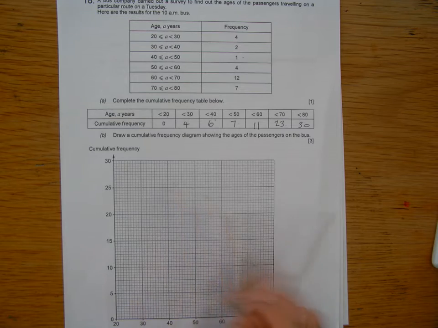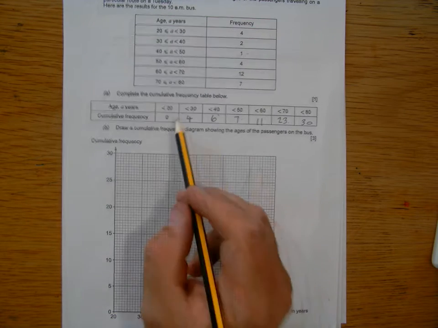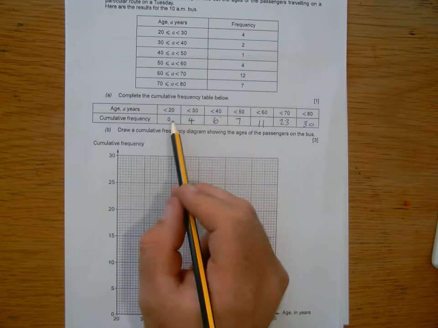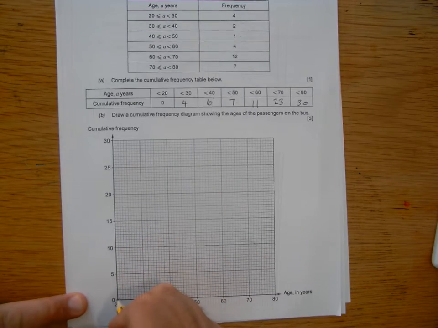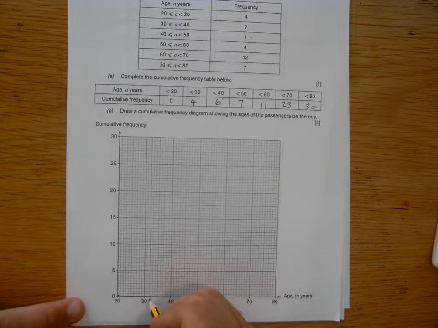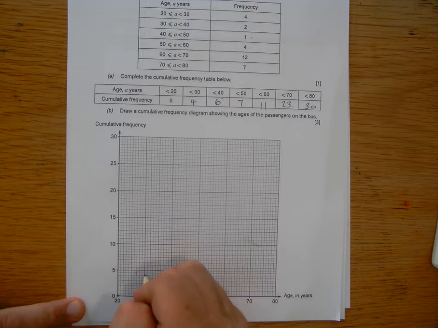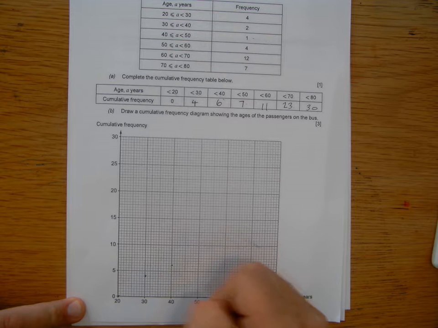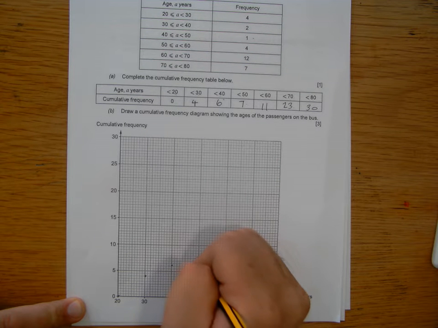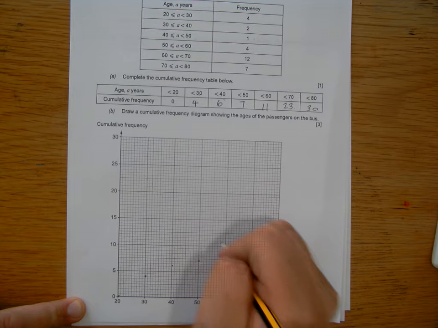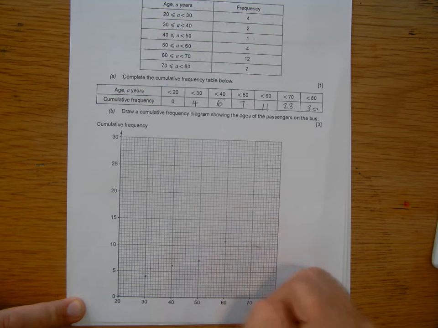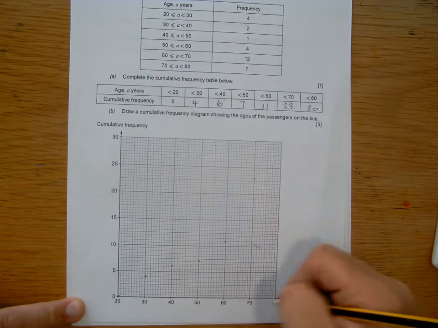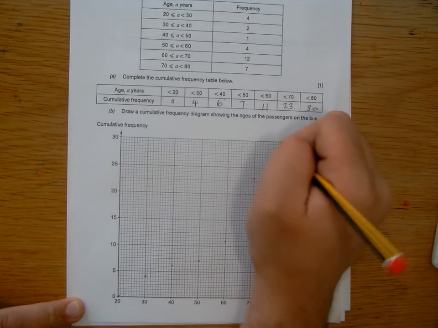With the cumulative frequency diagram then, we go to each of these ages on the axes and plot the number here. So 0 to start with, down here, 20. At 30, it's 4, so 4 will be there. At 40, it's going to be 6. 50 is going to be 7. 60 is going to be 11. 70 is going to be 23, and 80 is going to be 30.